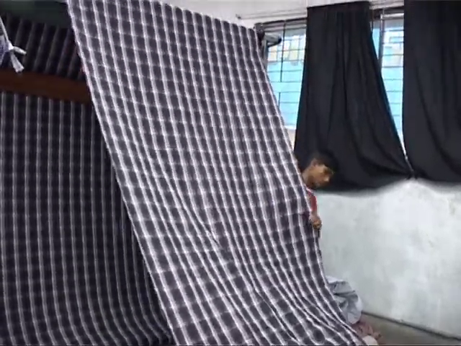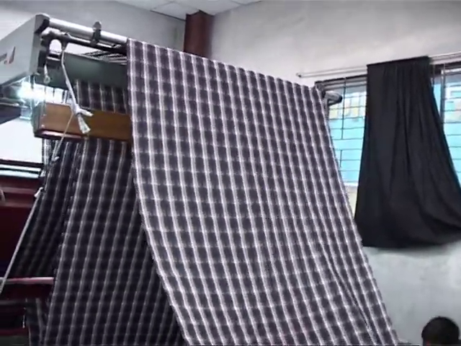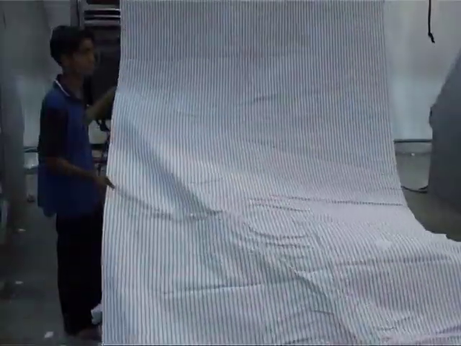The faults such as flaps, double picks, mispicking, missing end, etc. are determined here.